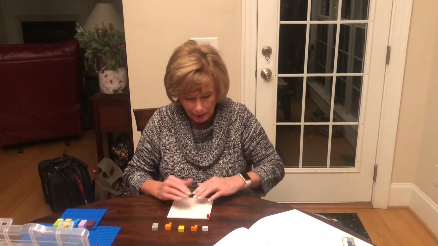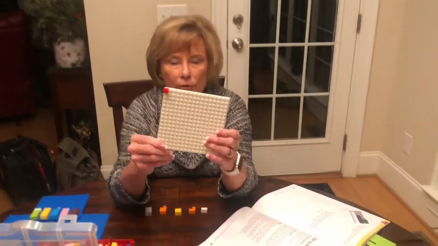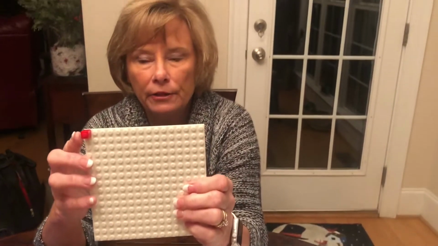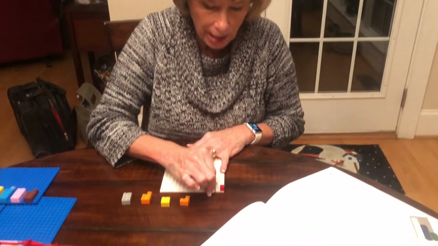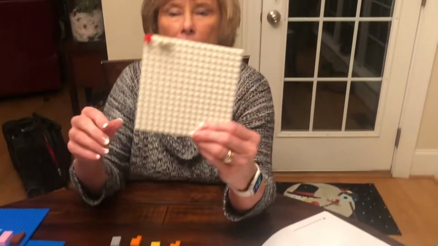And we're going to do that by placing a 1x1 brick in the corner of the base plate. This will serve as our starting point on the number line as number 1. Number 2 we'll place horizontally next to number 1. And one of the things that students should notice is that even numbers form a rectangle. As we move forward, that will become more evident.